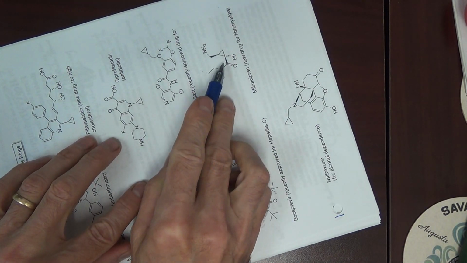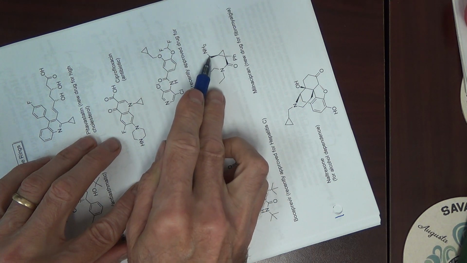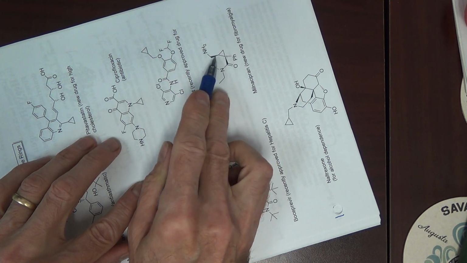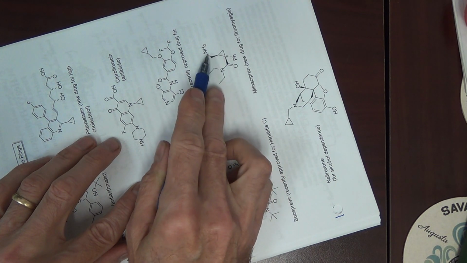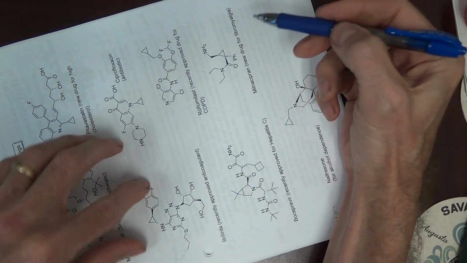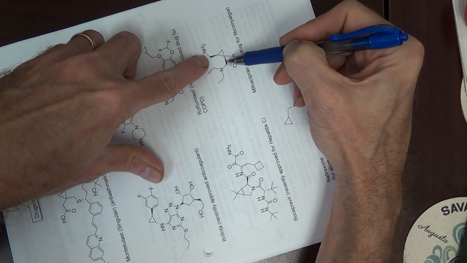The benzene ring, the phenyl, and then this methyl amino group are trans to each other. Remember, on rings where their stereochemistry is fixed, groups can be cis or trans. And so this amide group and the methyl amino group are cis on the ring.